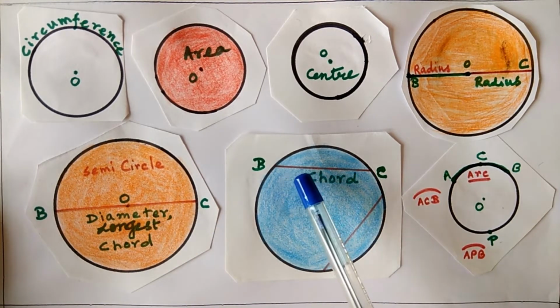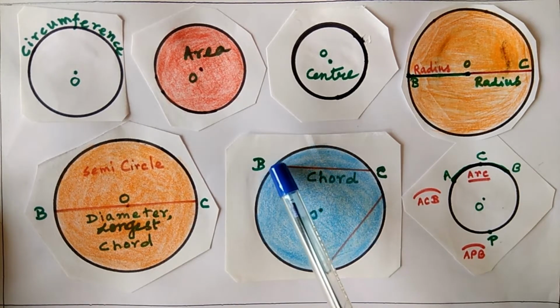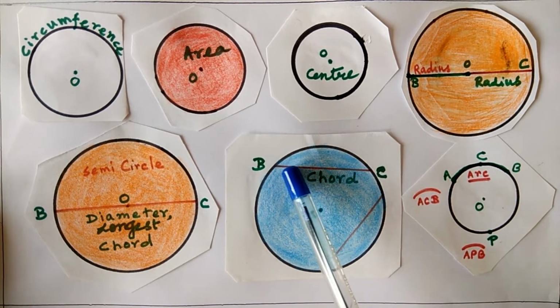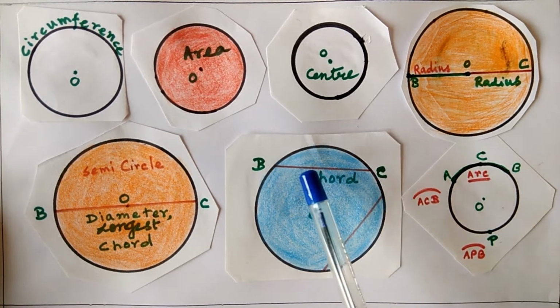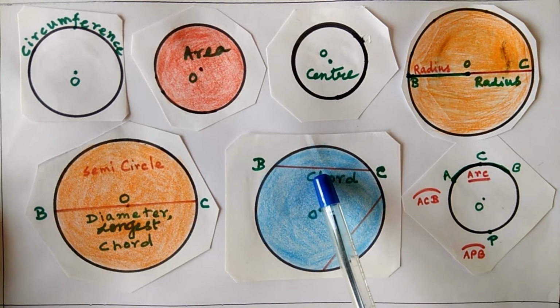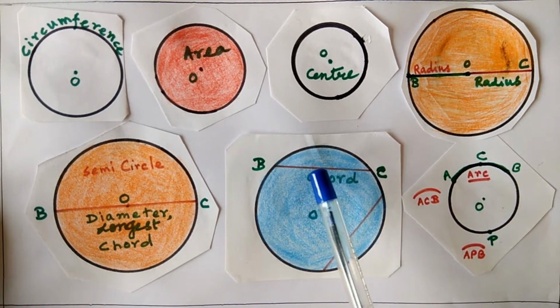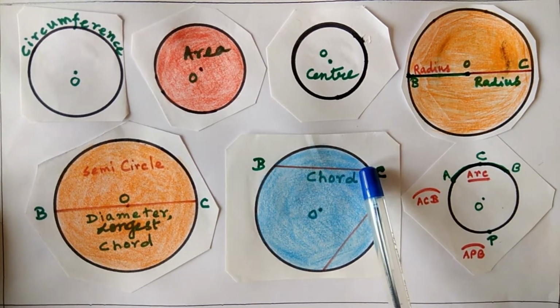Now we'll discuss chord. What is a chord? If we take any two distinct points on a circle and we join the points, we get a line segment. This line segment is called a chord. So what is the definition of a chord? The definition of a chord is that it is a line segment whose end points lie on the circle.